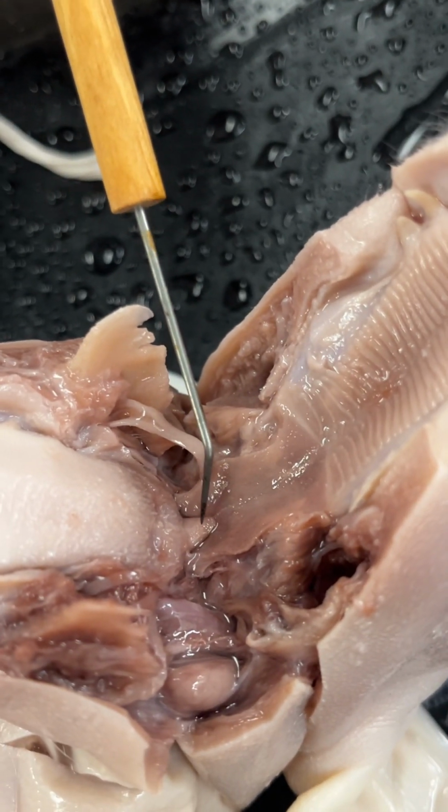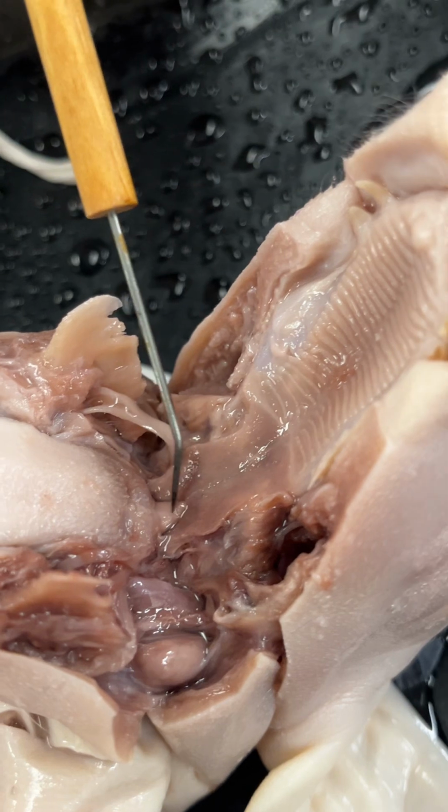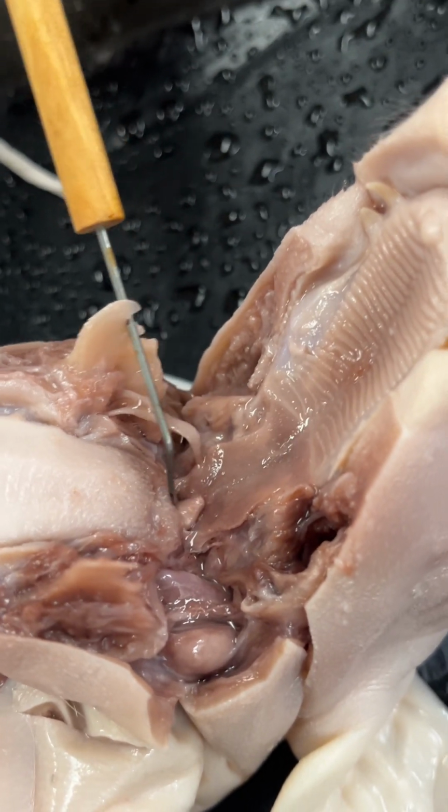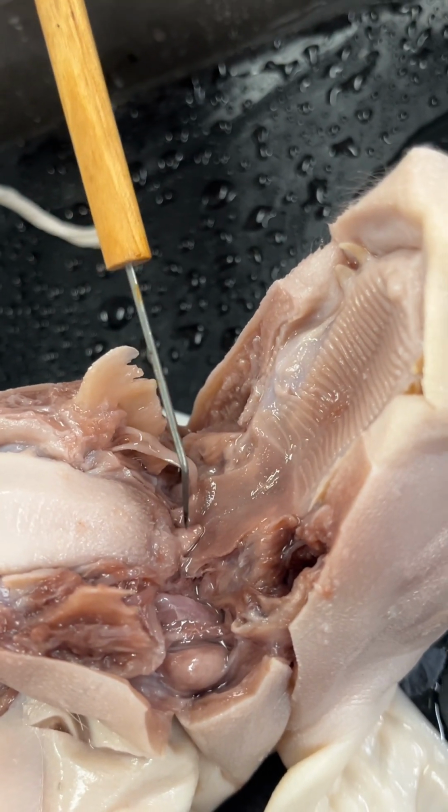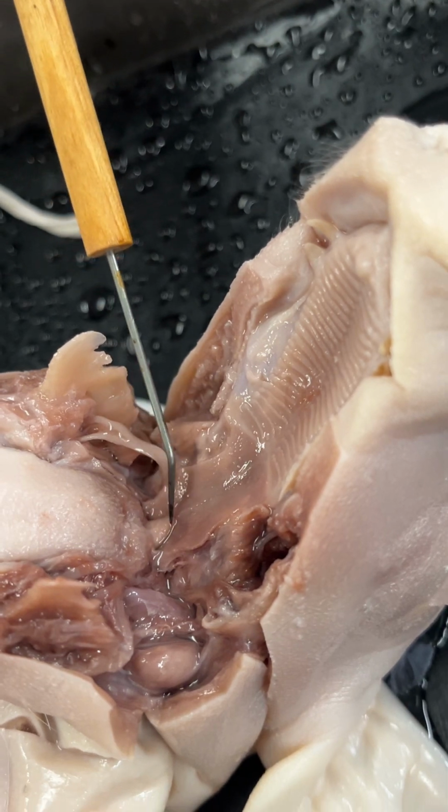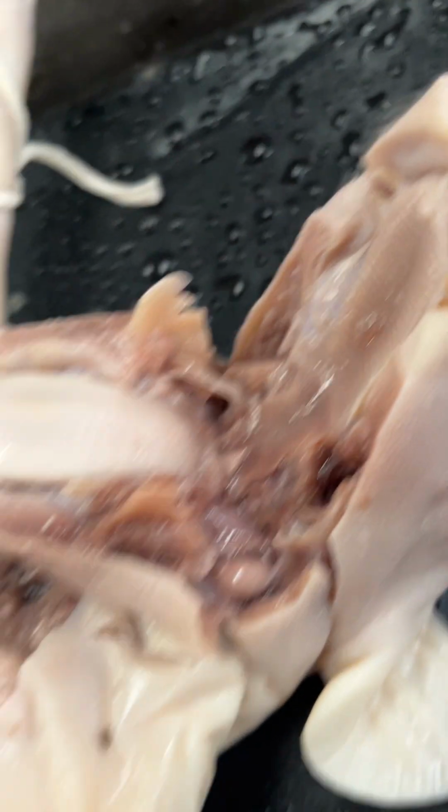This is the epiglottis. This is a flap of tissue at the base of the tongue that prevents food and fluid from moving into the trachea and lungs. Its function is to keep an organism from drowning while eating.